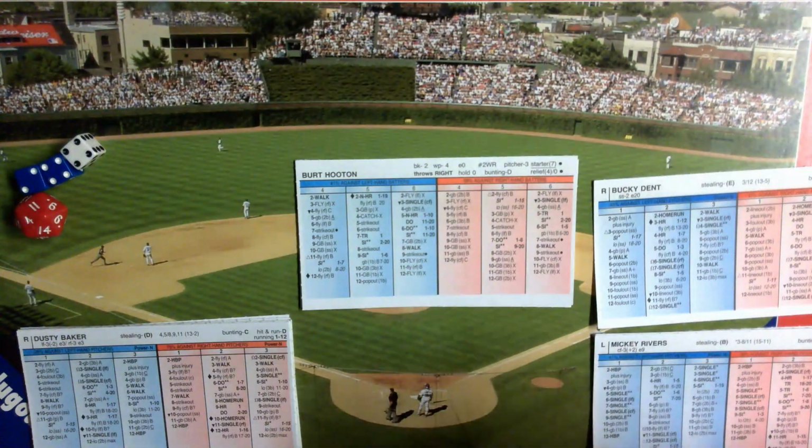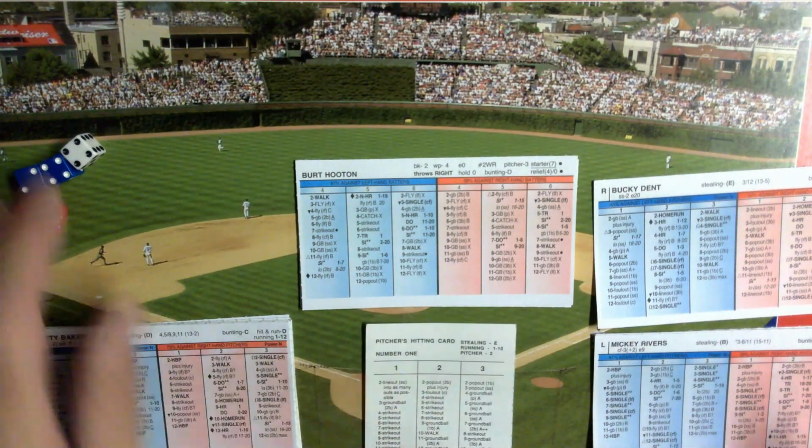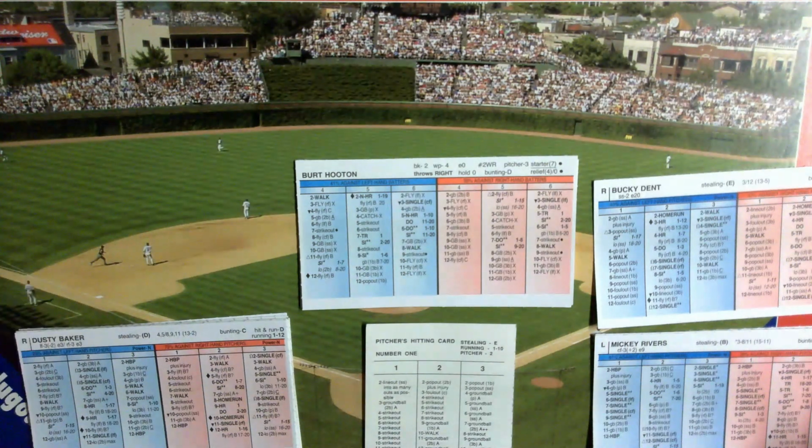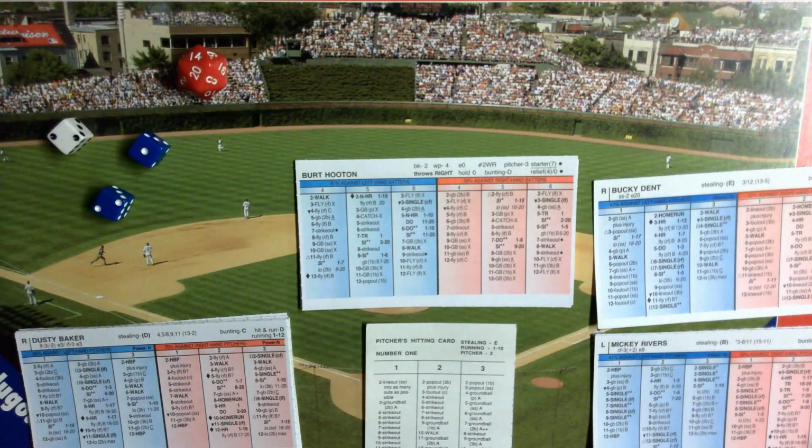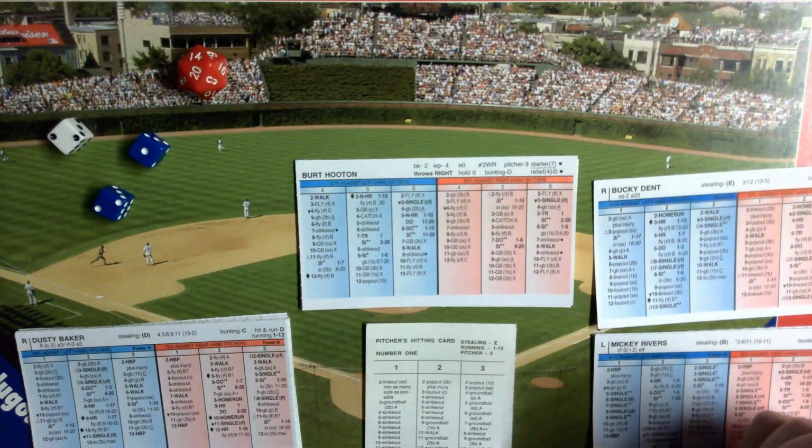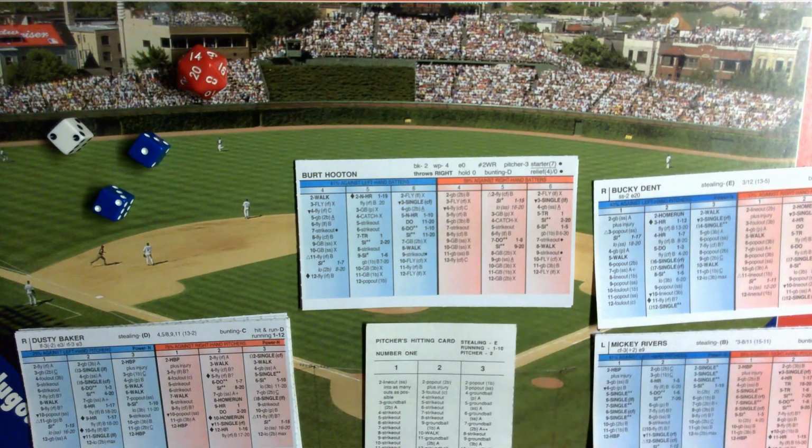We've got Ken Clay up next. Uses the number 1 hitting card. Actually, that was the third out. No, excuse me, that was the second out, pardon me. Like I said, guys, it was a long day at work. Alright, so that's a 2 and a 3. And that's going to be a foul out to the catcher.